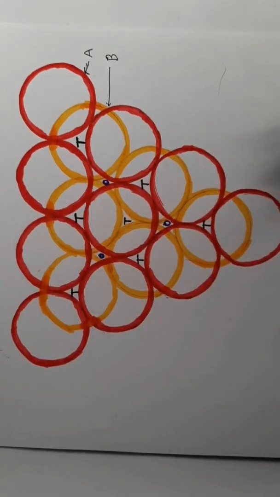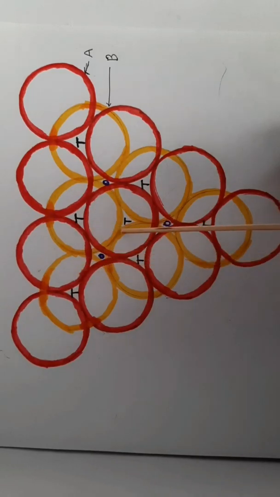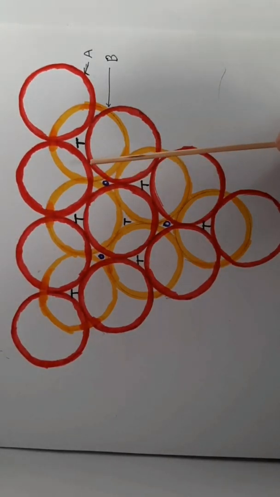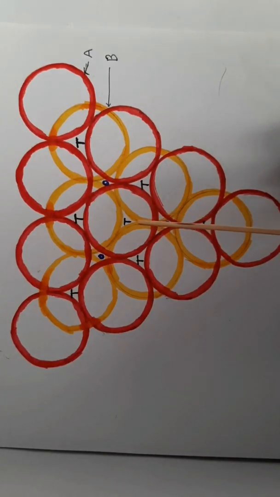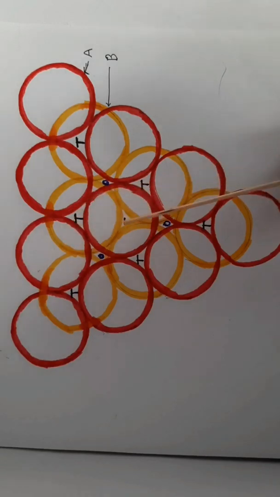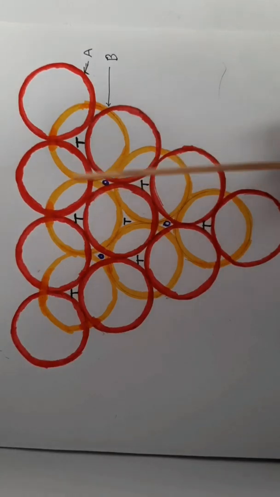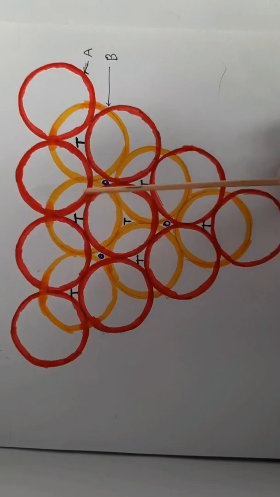Similarly, now let us consider this octahedral void. This octahedral void is surrounded by three red balls in the first layer and three yellow balls in the second layer. Similarly, this octahedral void is formed by three red balls in the first layer and three yellow balls in the second layer. Similarly, this octahedral void is also surrounded by three red balls in the first layer and three yellow balls in the second layer. So this red sphere is common between three octahedral voids above this plane and three octahedral voids below this plane. So this red sphere is surrounded by 6 octahedral voids, 3 above this plane and 3 below this plane.